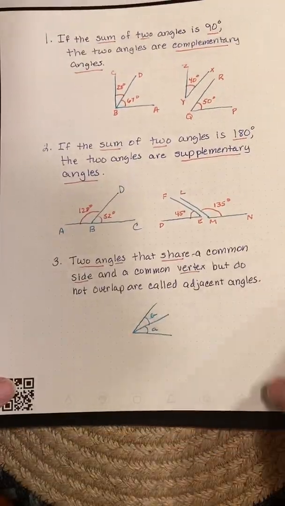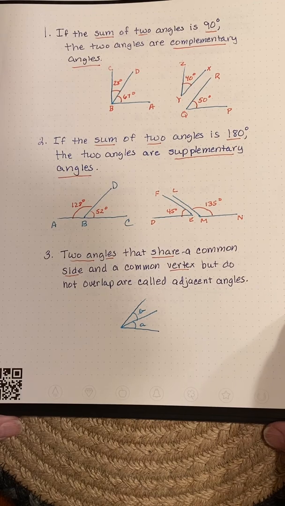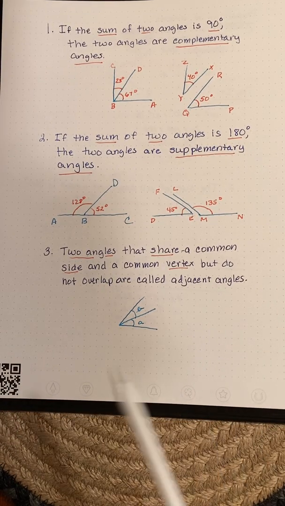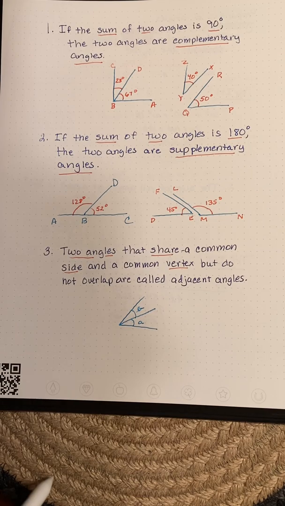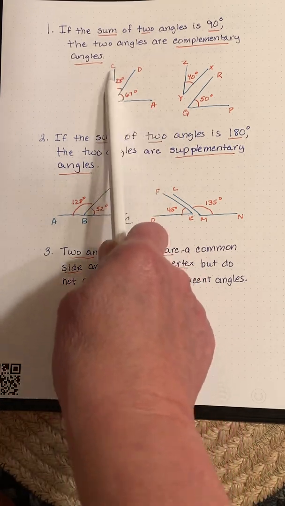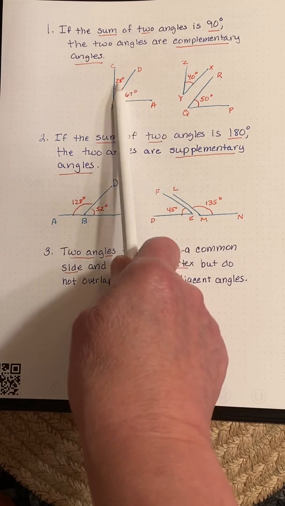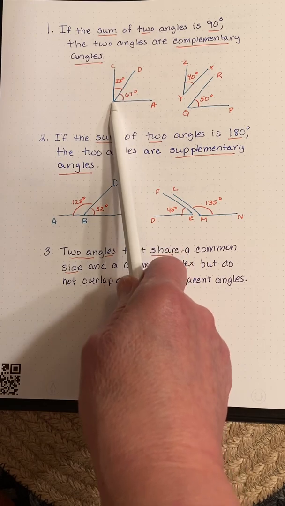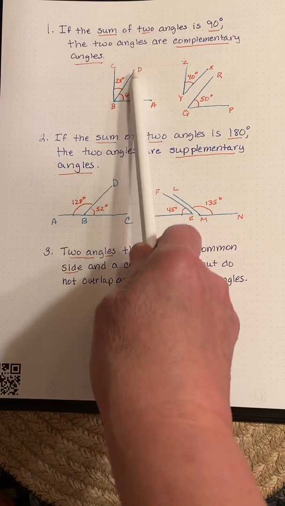Continuing. Here come our properties. If the sum of two angles is 90 degrees, the two angles are said to be complementary angles. So the big 90-degree angle here is CBA. The inside angles are complementary. They share a common side, in this case BD.